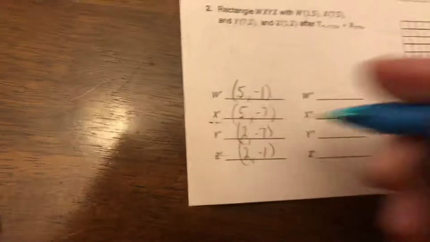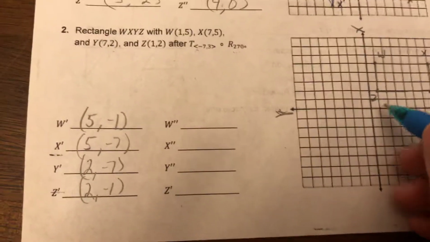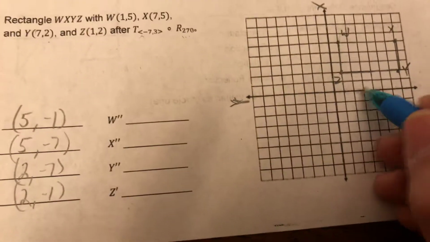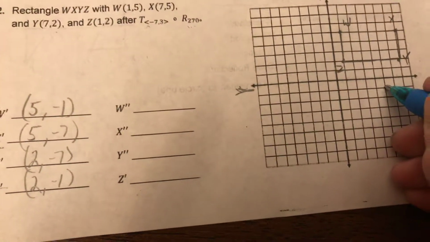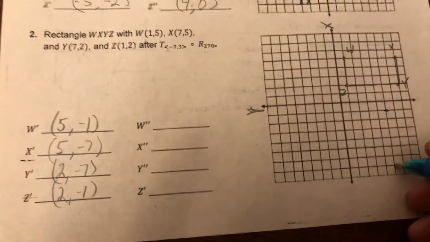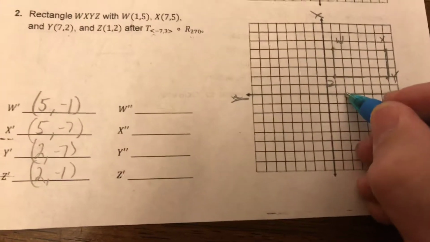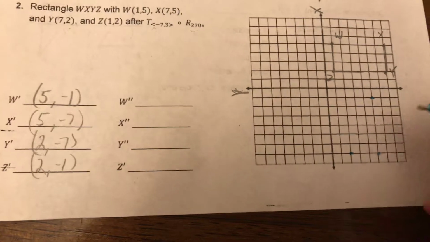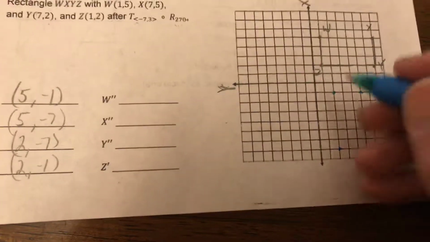Okay, so now we're going to go and graph this one. So we've got W is 5, -1. 1, 2, 3, 4, 5, -1. Okay, 5, -7. 2, -7. And 2, -1.